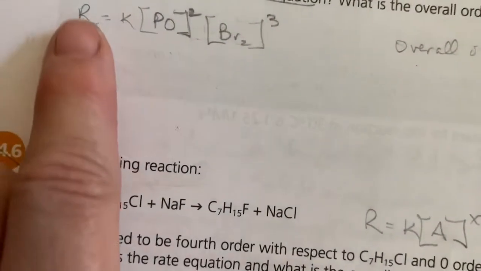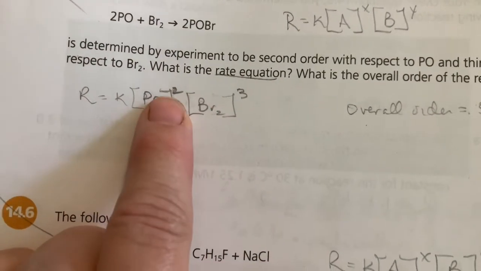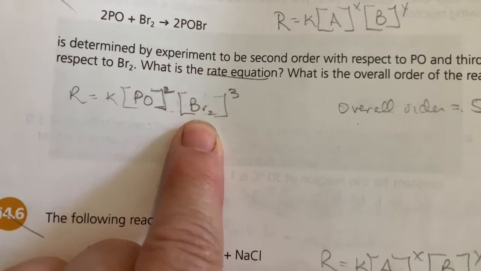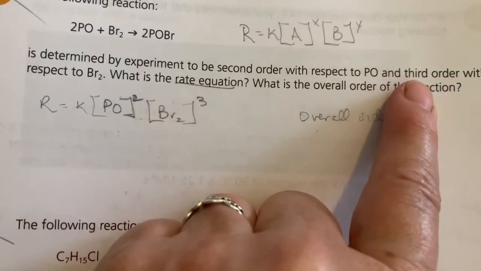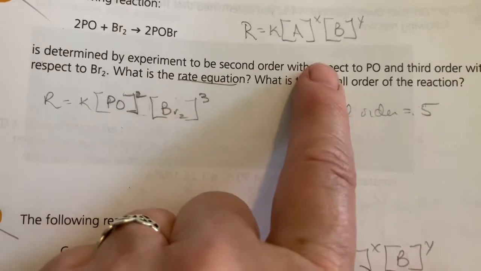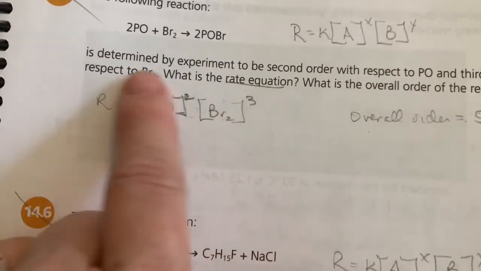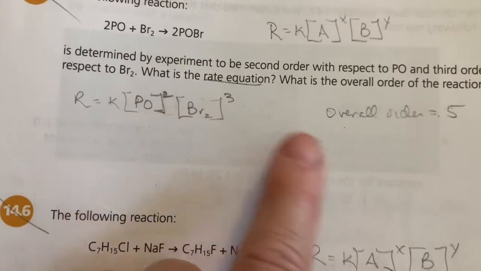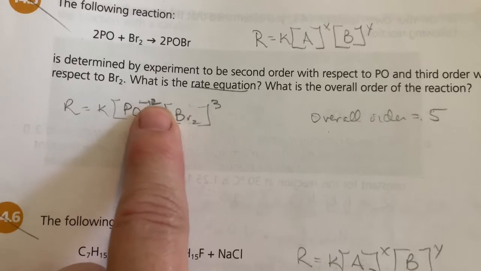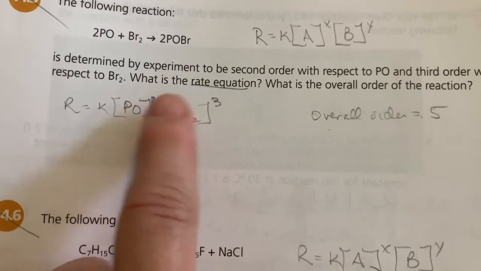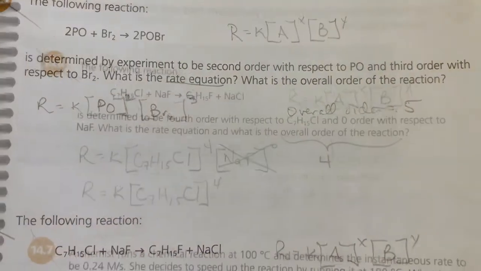So if I come over here, I can say R equals K, NO to the second, and concentration of Br2 to the third, because I'm looking at here and here, and it tells me second order with respect to NO. So I just plug those in. That's all we can do for the rate equation. And to find the overall order, which is what they're asking for, I just add the exponents up. So 2 plus 3 equals 5. So the overall order is 5.